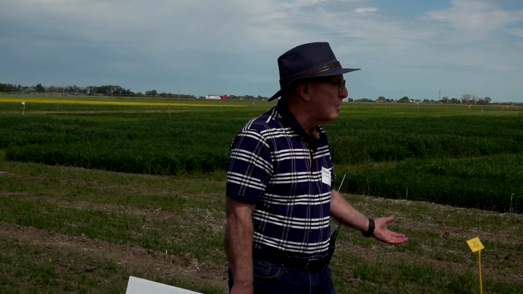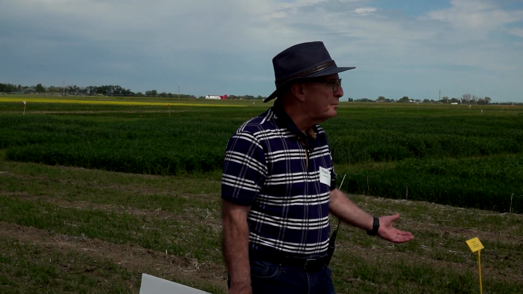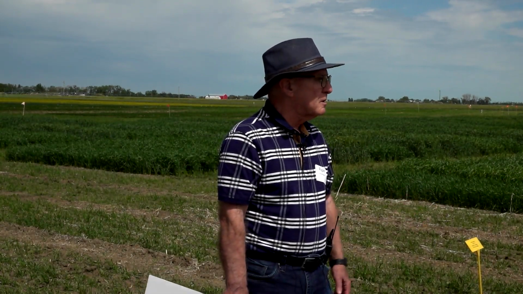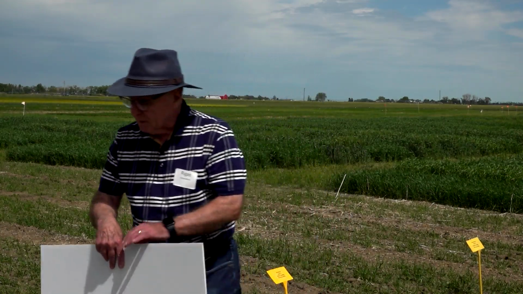Why? Because you can broadcast at 4.5 miles per hour. You deep band at what, 1.4, 1.5? So it takes 1.2 if you're lucky, if you shallow band. So although the government says do not broadcast, we see a tremendous move towards broadcasting simply because the size of the farms has increased.